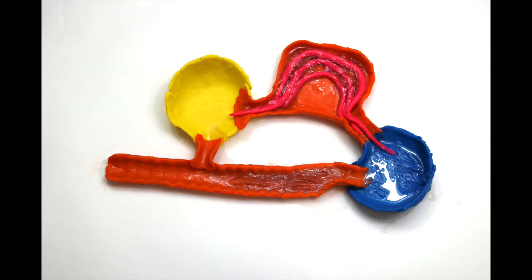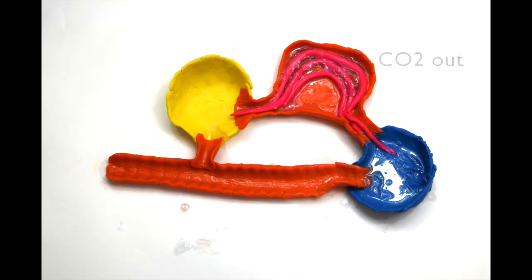As the air passes through the parabronchi within the lungs, oxygen diffuses into the blood capillaries surrounding the parabronchi, just as waste carbon dioxide passes out of the bloodstream and into the air.